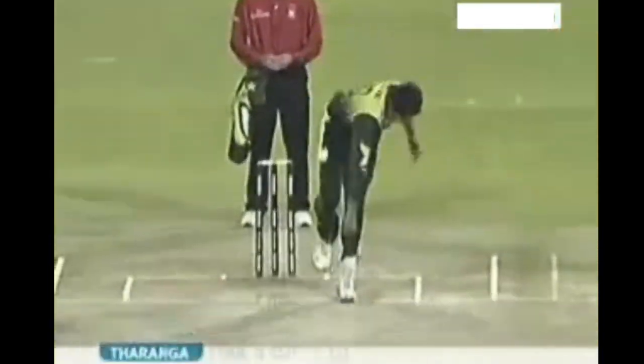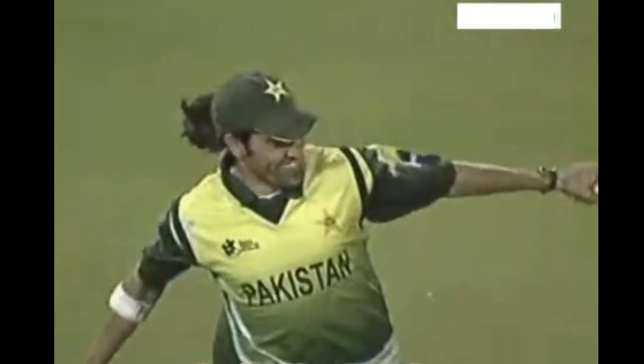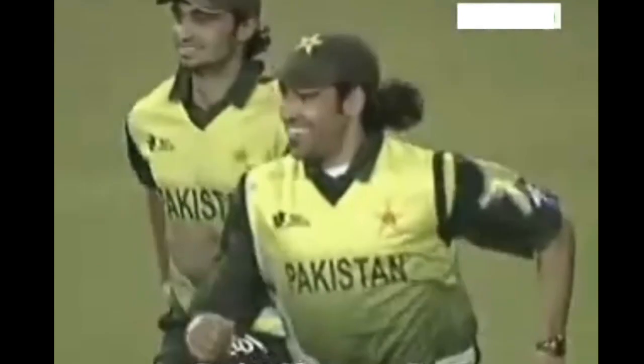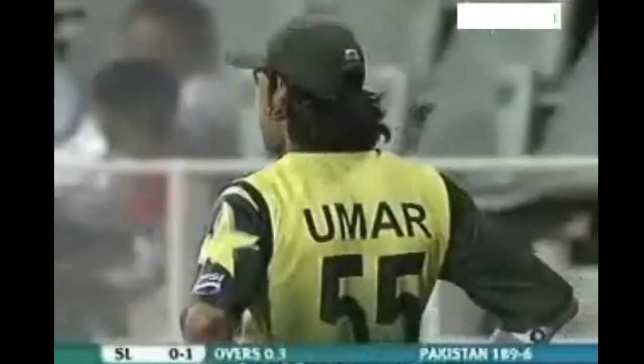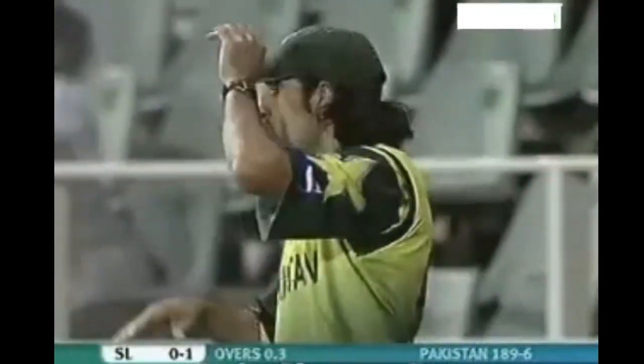Tighten the screws. This is how Taranga went. Top edge. Went up in the air, but Kul did well. No problems in taking that one. Just what Pakistan needed early on. I thought cut shot was really on that line and length. He went for the pull shot. Outside edge and a good catch by Umar Gul.